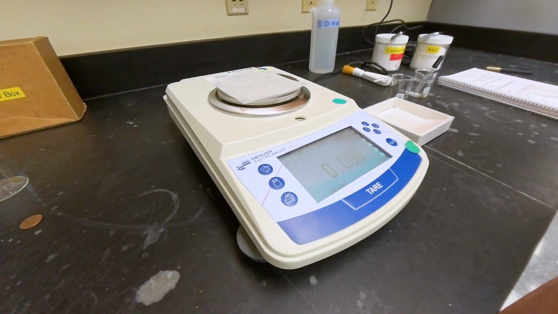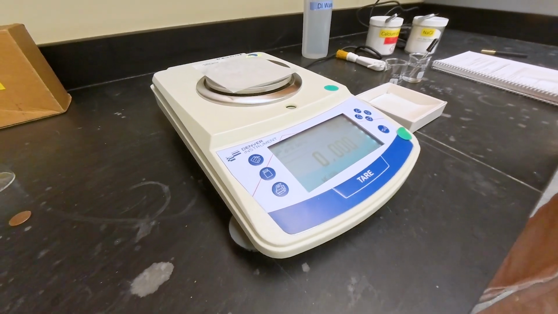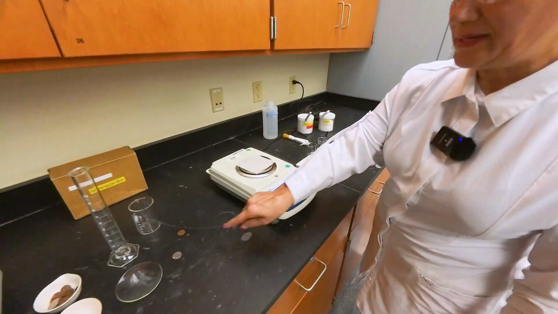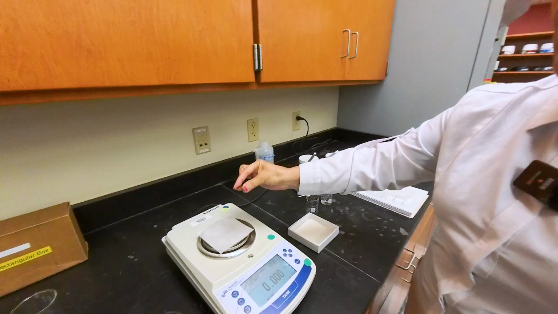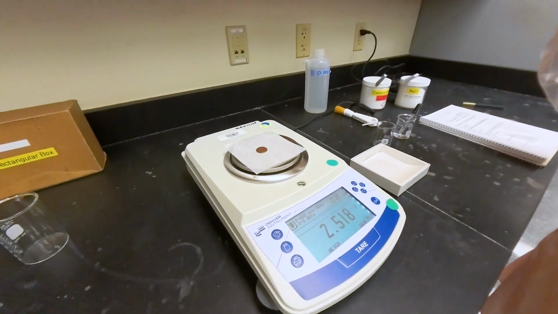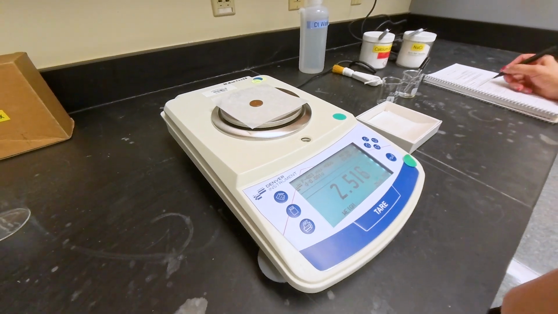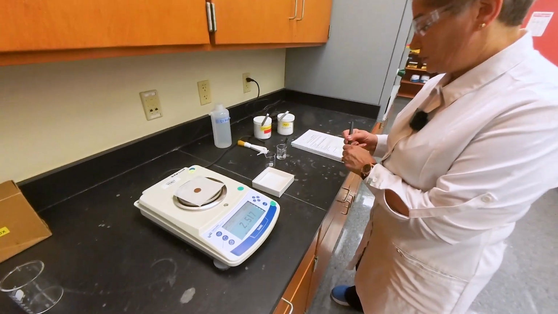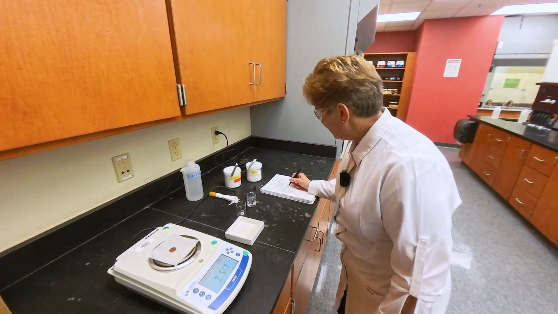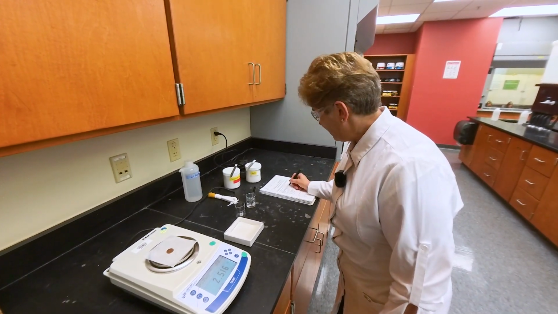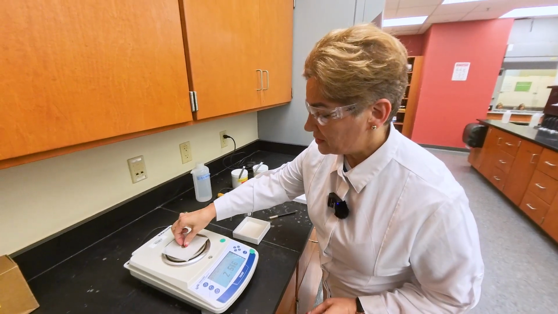When you look at the data sheet, the first item we are measuring is a single penny. I take the single penny and place it on the weighing paper and wait for the mass to stabilize, and I record that number, and I want you to record that number. Watch it carefully and record the number with all decimal places provided by this scale. And that's it. You remove the single penny.